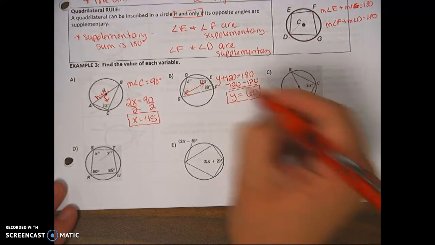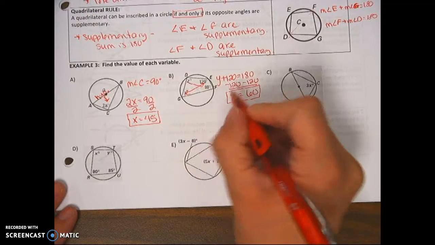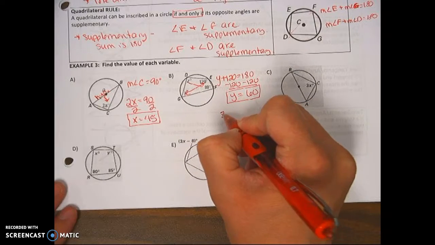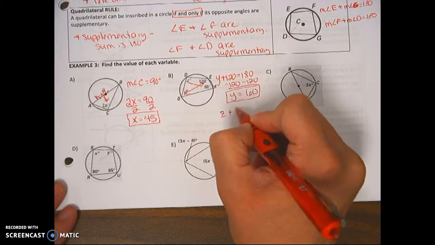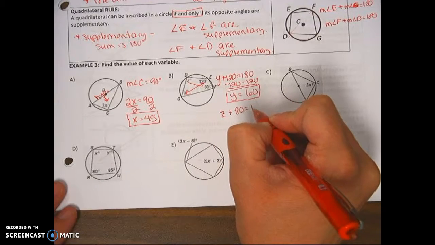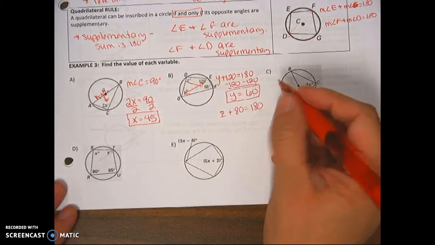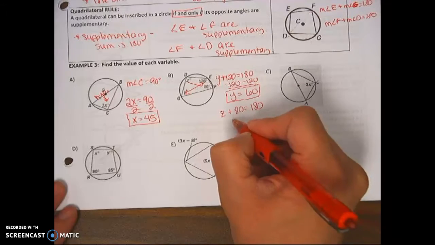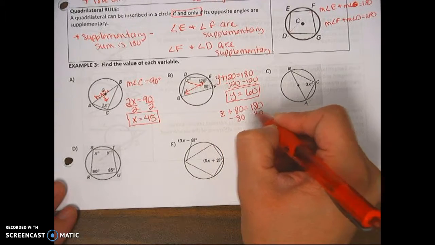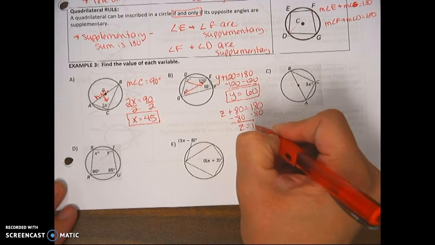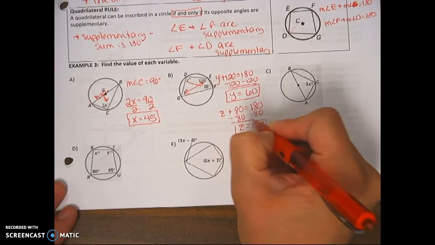All right, and then for z, we would do the same thing. Z plus 80 equals 180. So then we would subtract 80 from both sides. You get z equals 100 degrees.